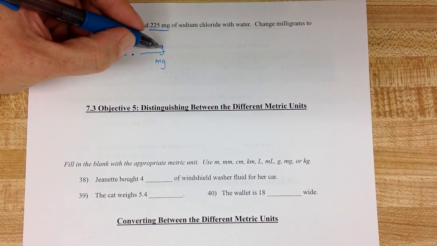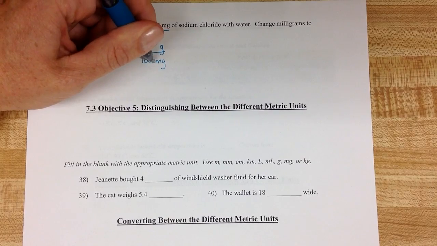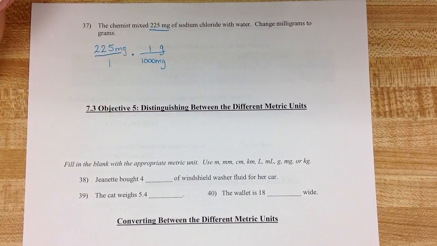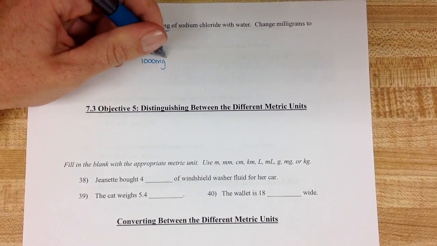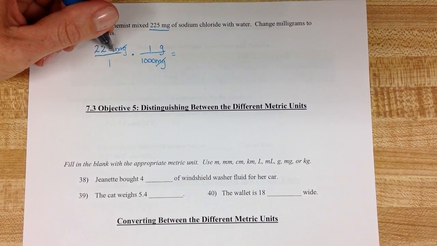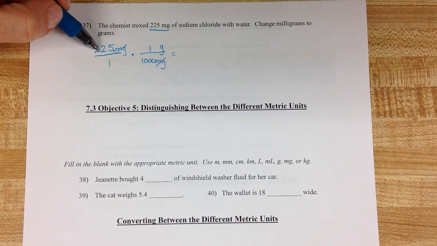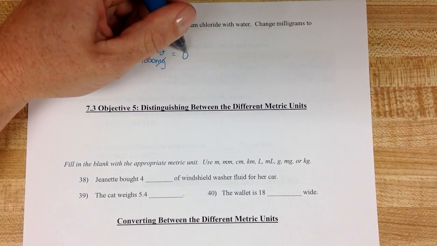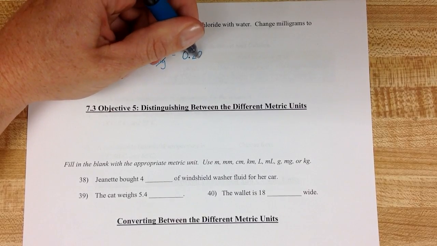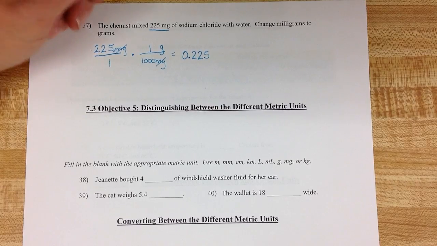The difference between a gram and a milligram, it takes 1,000 milligrams to make 1 gram. My units cancel out. I'm dividing by 1,000, so my decimal that's here at the end of this number is going to move 3 places to the left, leaving me with 225 thousandths of a gram.